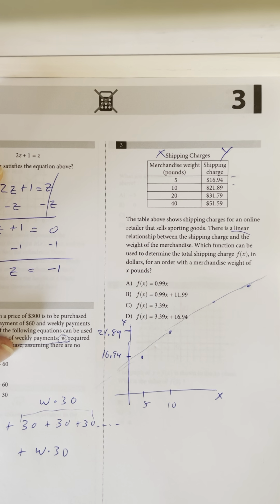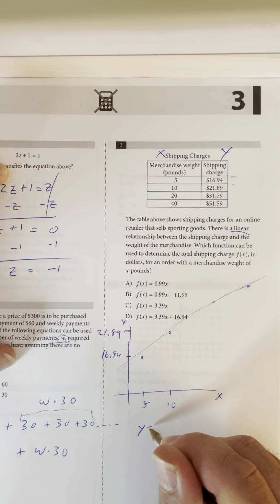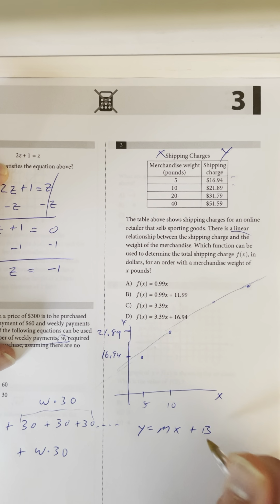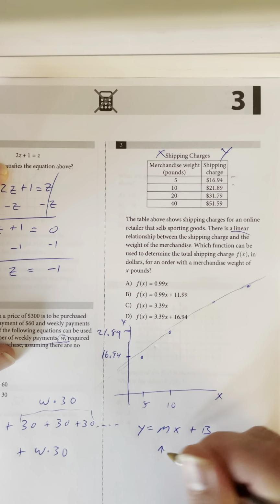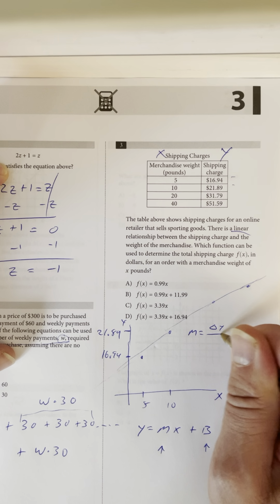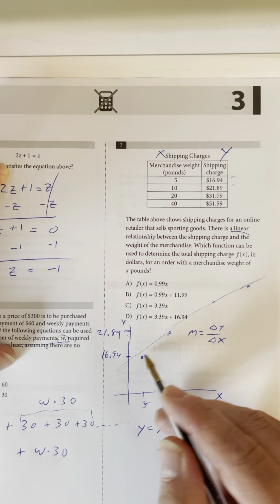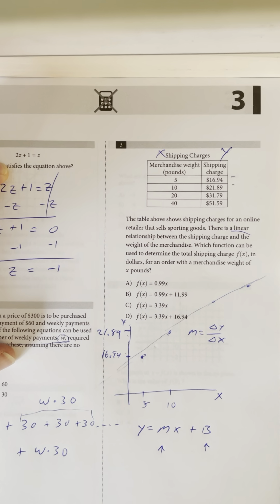Now they're asking you to find the equation for this line. So it's a linear function, so it's always going to be Y equals mx plus b. Your job would be to find m, which is slope, and b, the y-intercept. Slope is delta y over delta x. Now, you could use these 2 points to take your delta y and your delta x, but you're working with some numbers here that are going to be a little difficult to work with: 21.89, 16.94, and you don't have a calculator.